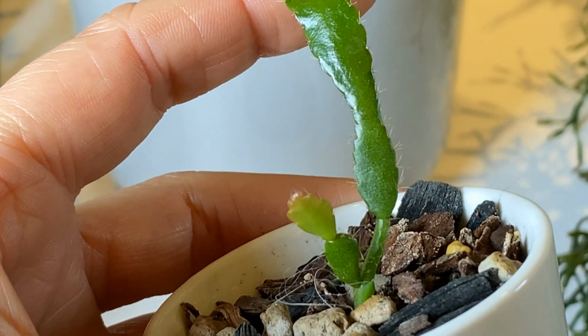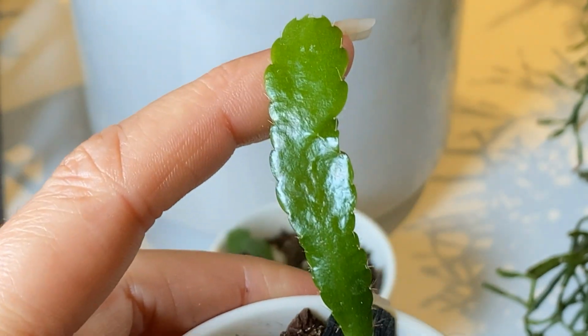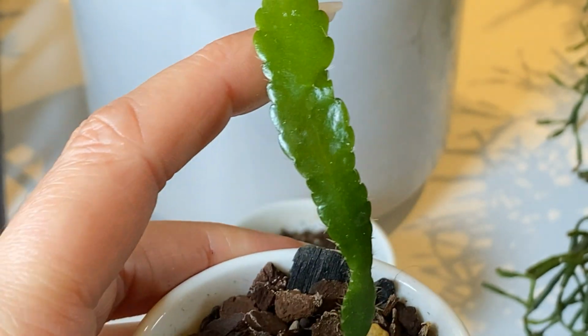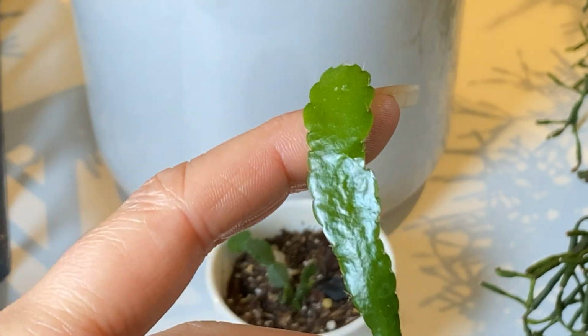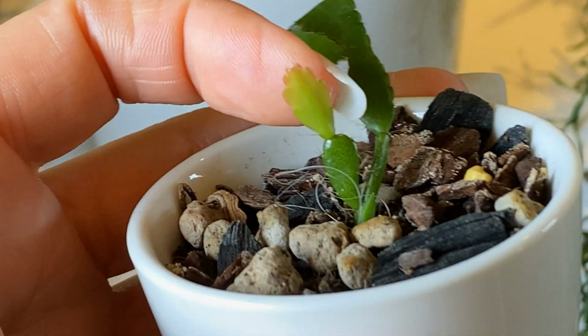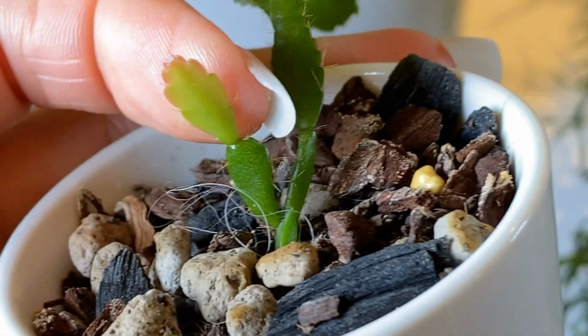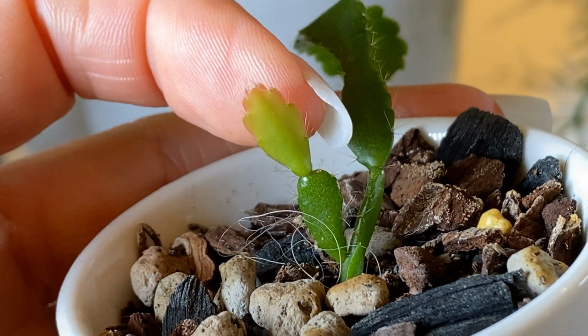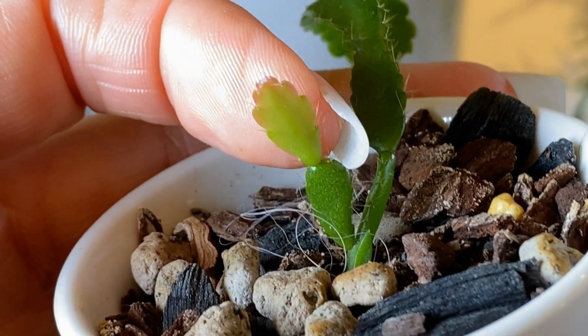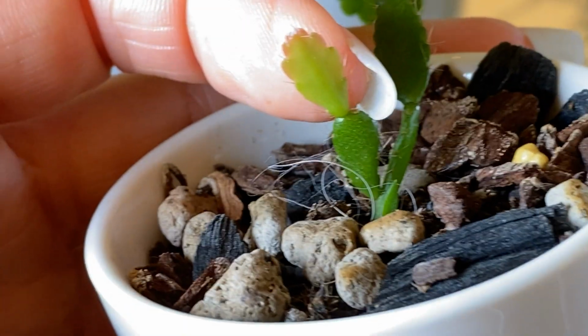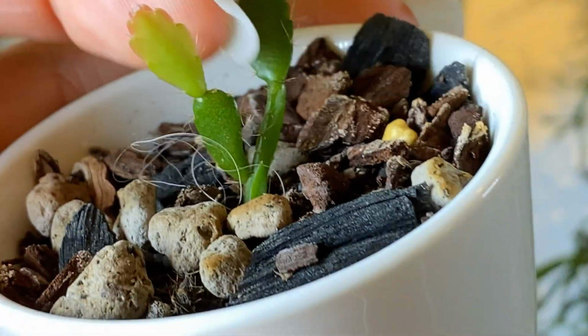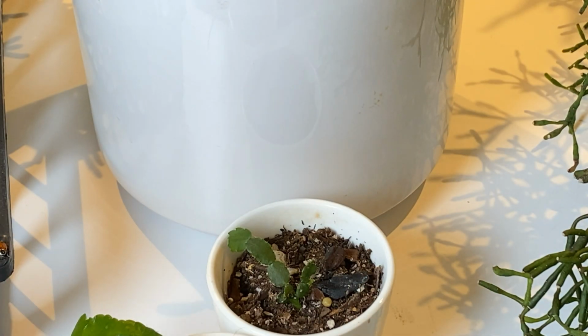Here is another little Schlumbergera, and you can see the exact same kind of thing. It's got a wildly different kind of growth appearance in a juvenile state than it does in an adult state. And every once in a while, you may see something strange happen, like when the plant is under stress, it may start to revert back and produce juvenile growth in an attempt to reproduce itself. It's really kind of wild.